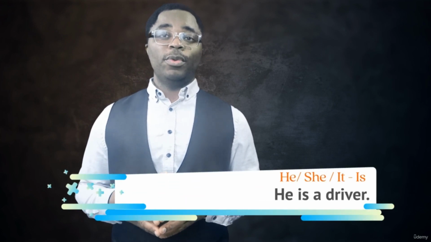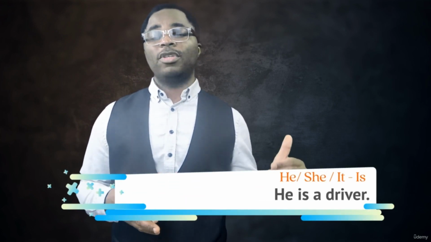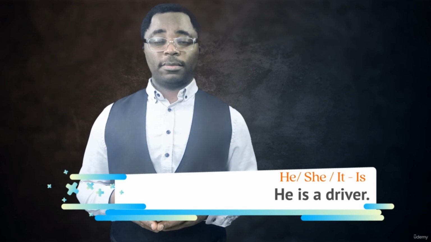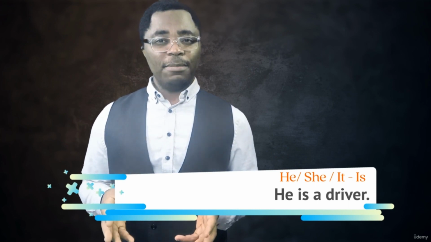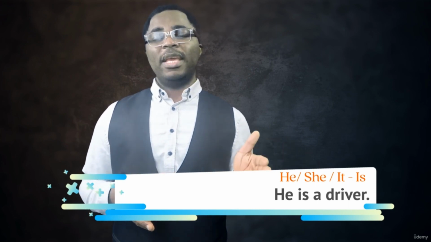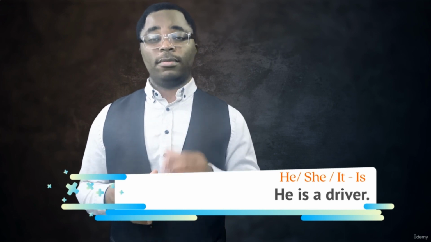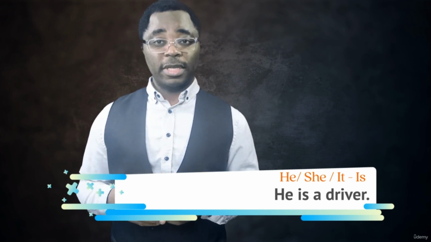If we're going to move on to the next pronouns, then we are going to be obligated to use the pronouns he, she, and it. Let's have an example here. He is a driver. Very simple sentence.